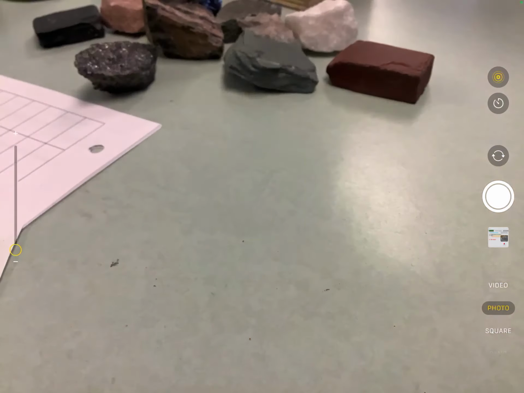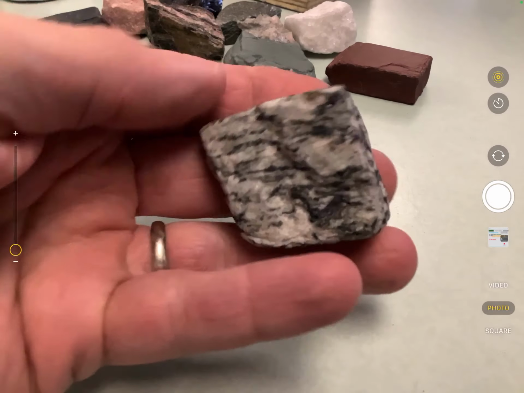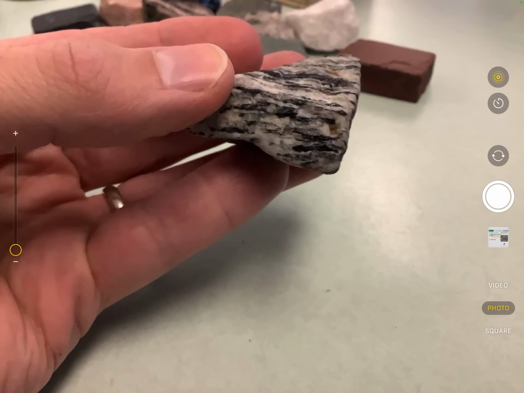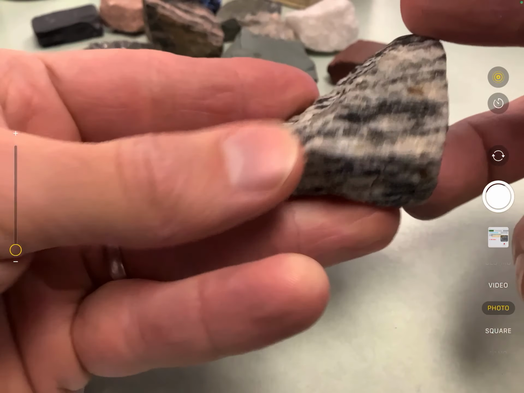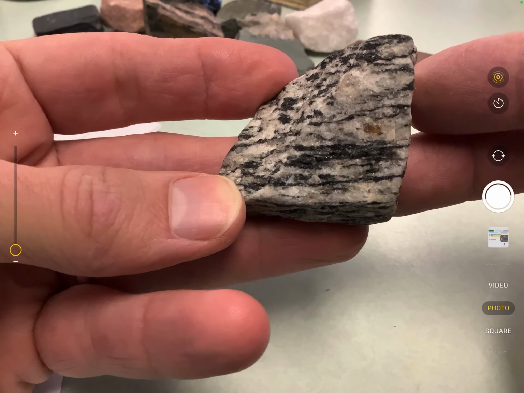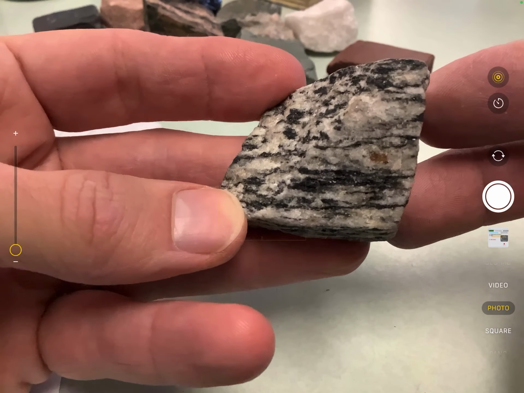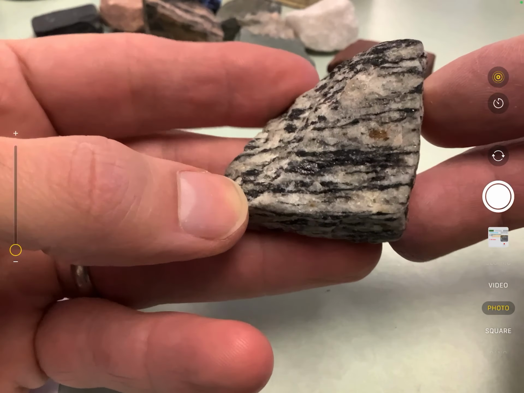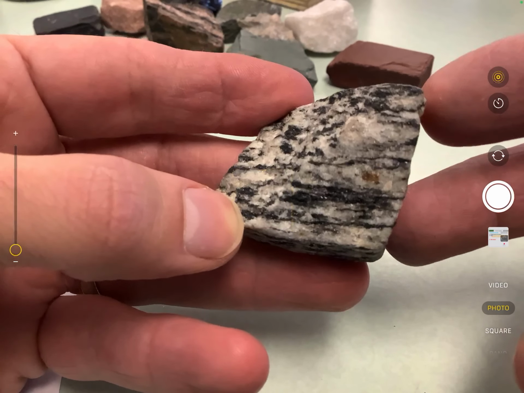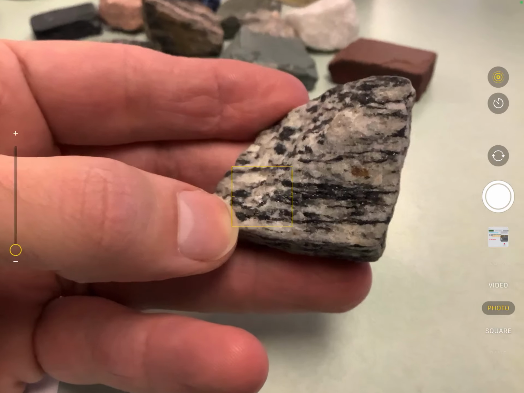Okay. Next one. This is again an example of gneiss. Gneiss has that banded texture as you can see on screen. Banded. But we'll call this plagioclase gneiss because plagioclase feldspar has that white-gray color. So we'll call that plagioclase gneiss.